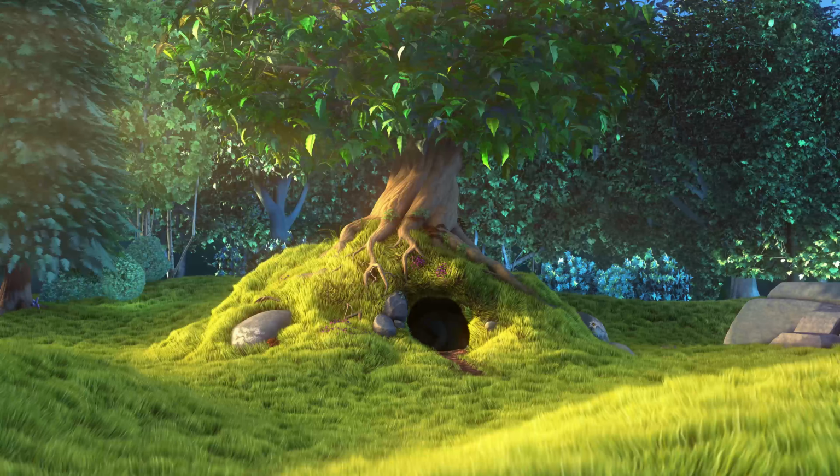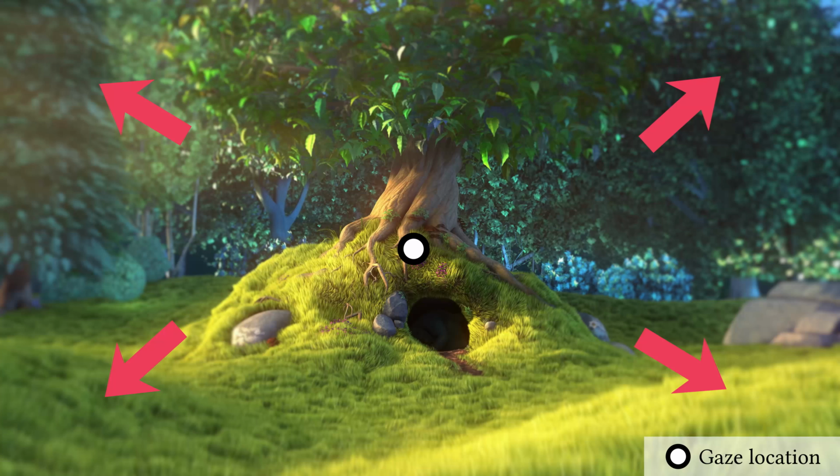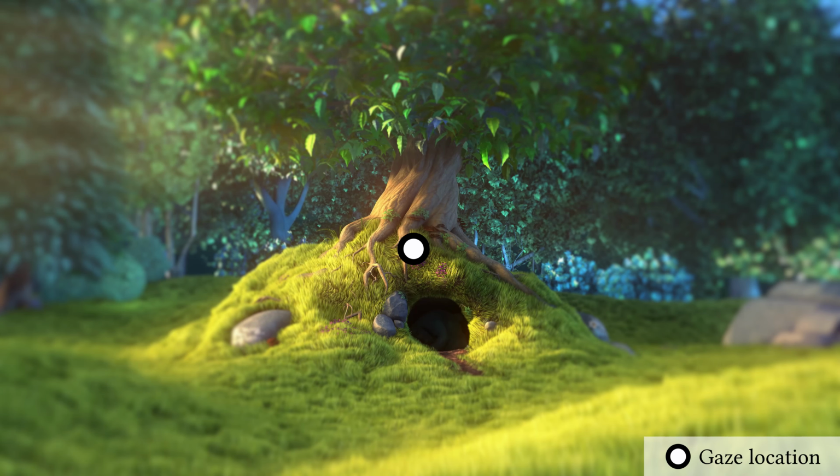Foveated rendering reduces rendering cost by limiting spatial resolution for peripheral vision, and therefore becomes a crucial component of rendering systems for large field of view displays such as virtual and augmented reality headsets. However, too aggressive foveation leads to reduced quality and visible peripheral blur.